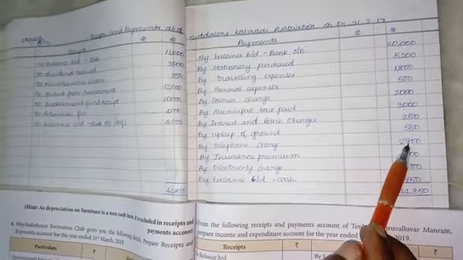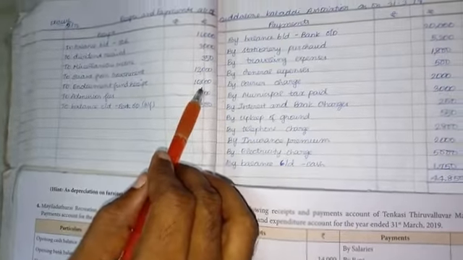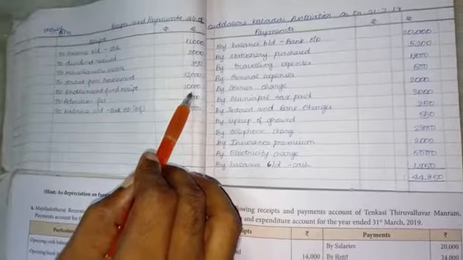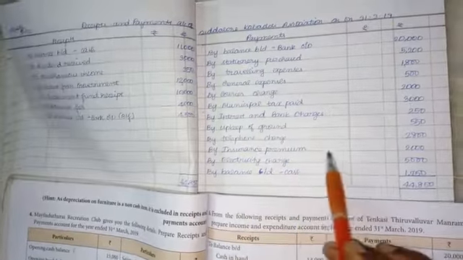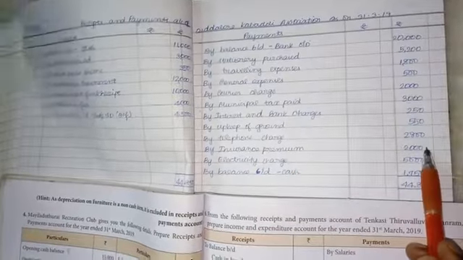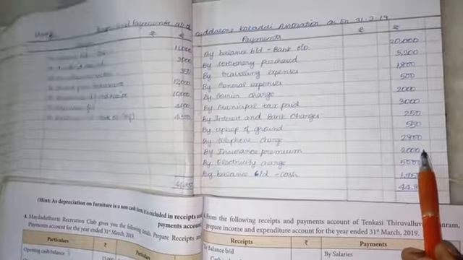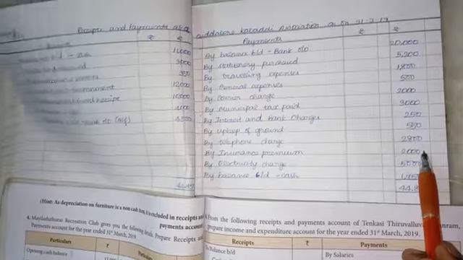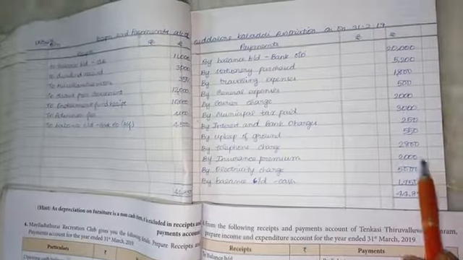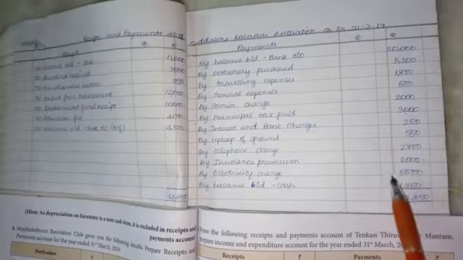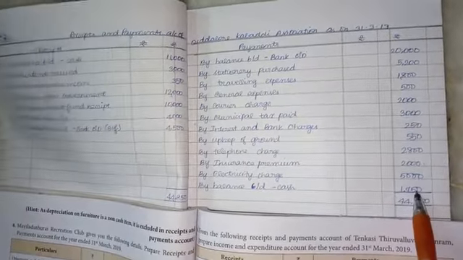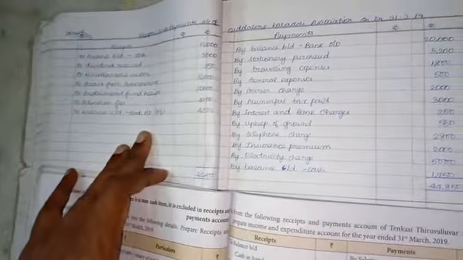Endowment fund receipt is a capital receipt, so it should appear on the receipt side, 10,000. Insurance premium paid is a revenue expenditure, it should appear on the payment side. Then electricity charges, also treated as a revenue expenditure, payment side. Closing cash balance 1,750. Then we are going to check the total, which side is the highest amount.